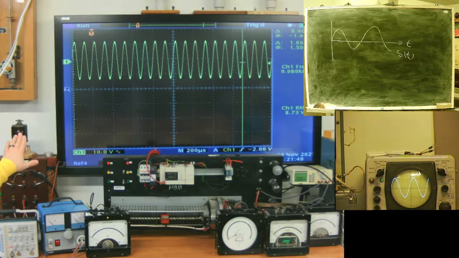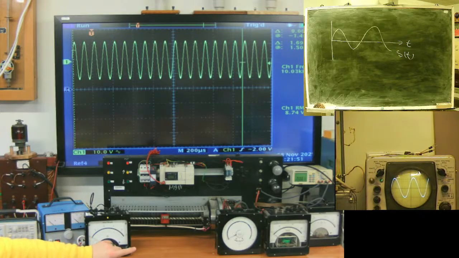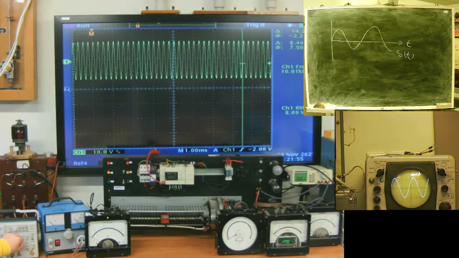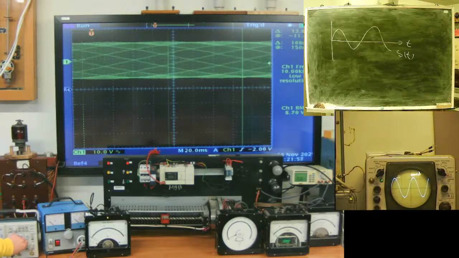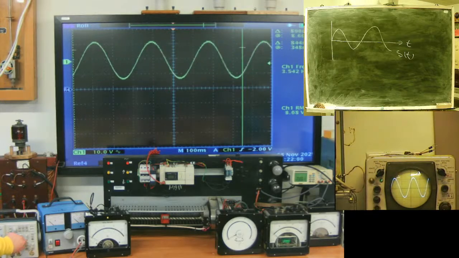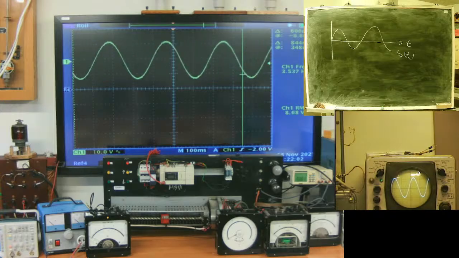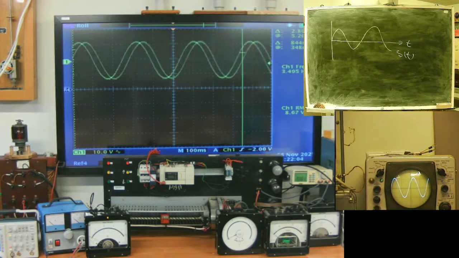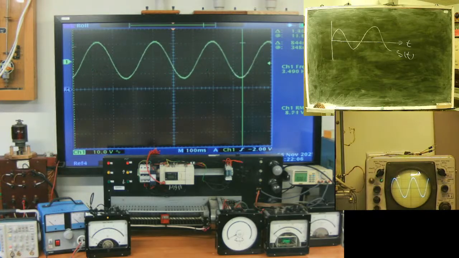Kilohertz, pure sine. Watch the blue scope. 10 kilohertz, blue sine. I'm changing the time scale. In reality, I'm changing the sampling rate. And my scope thinks that it's a sine with a frequency of 3.5 hertz.